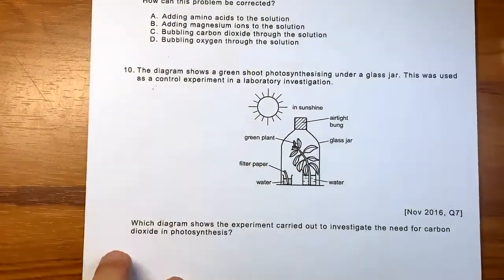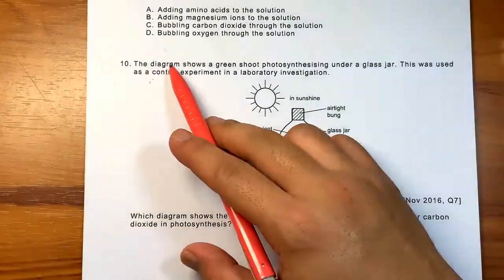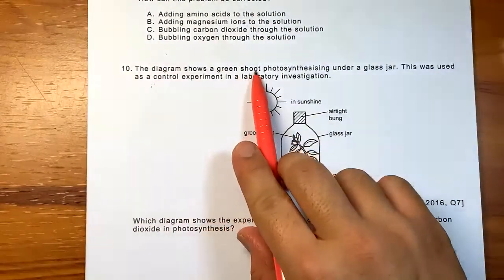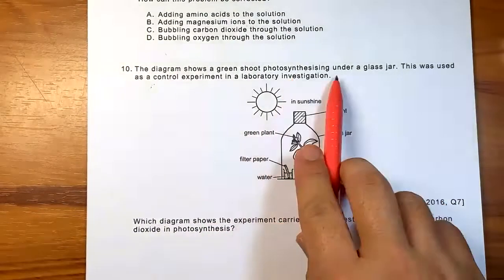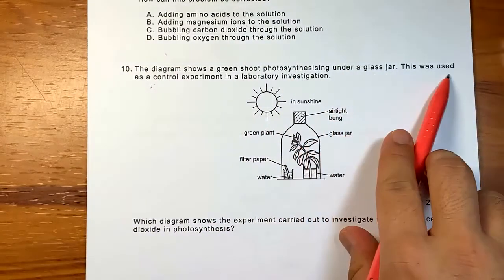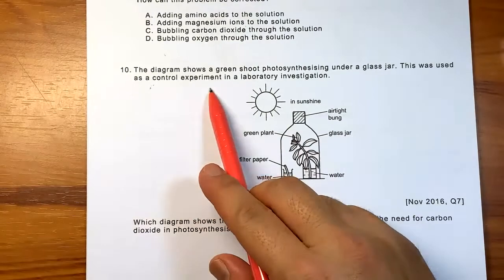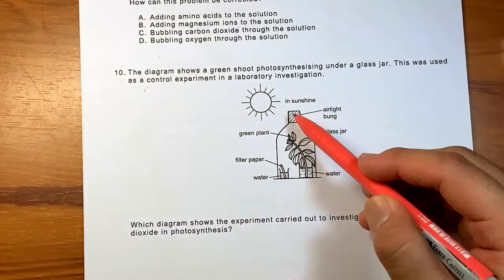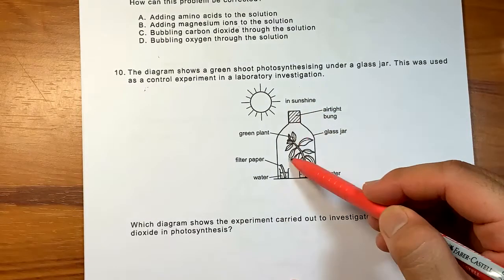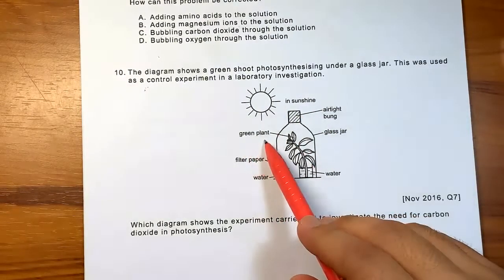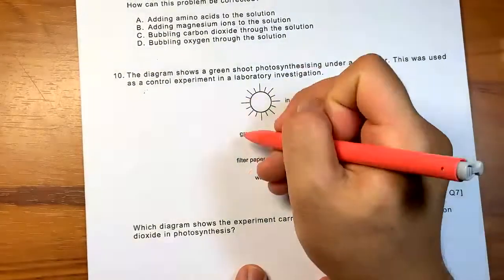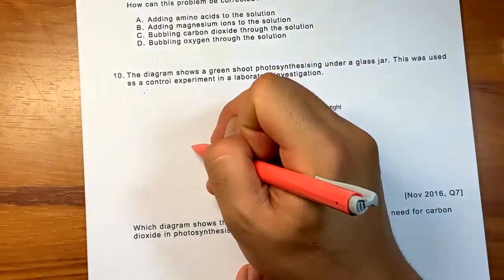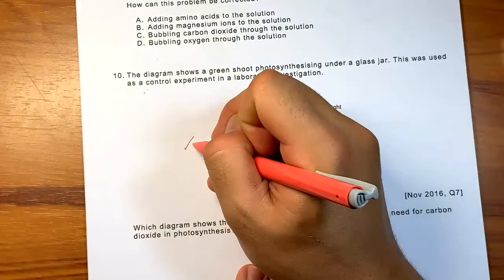Right? So if we go through question 10, it says here, the diagram shows a green shoot photosynthesizing under a glass jar. This was used as a control experiment in a lab investigation. So what you have is a plant, okay, and it's a green plant. So automatically you can assume that there is chlorophyll. So yes, chlorophyll.